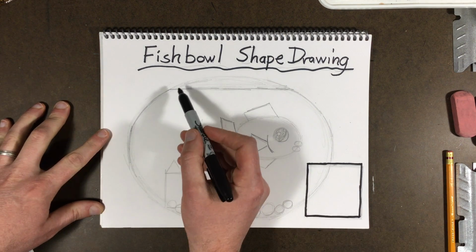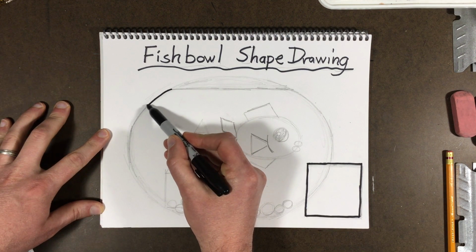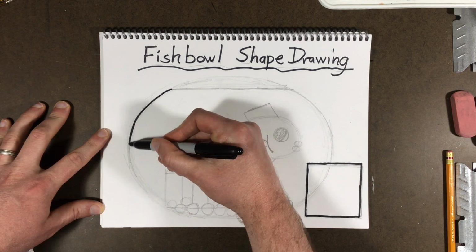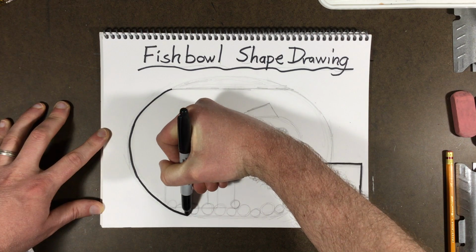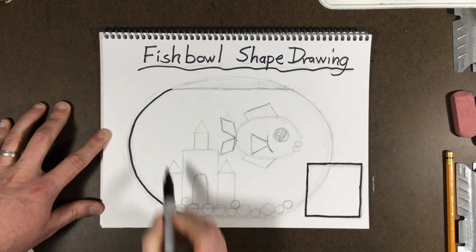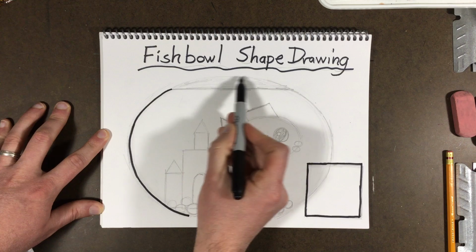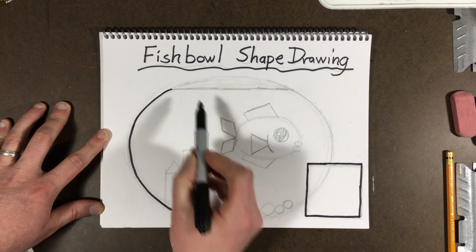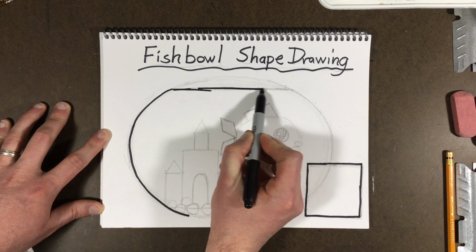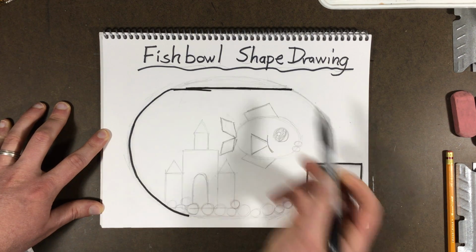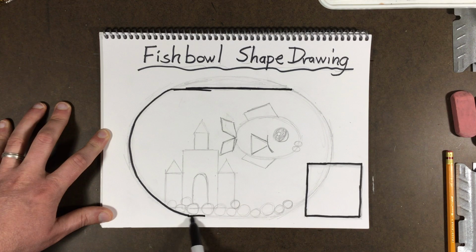Now I'm going to draw in my oval for the fish bowl. Now, you should draw a full oval. I'm going to draw part of one. See how I drew the full oval to start? And then I put a line at the top to be the top of our fish bowl. And then I drew just a flat line at the bottom to be the bottom of our fish bowl.